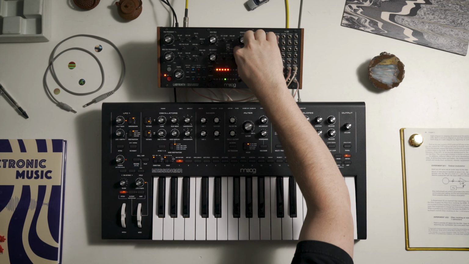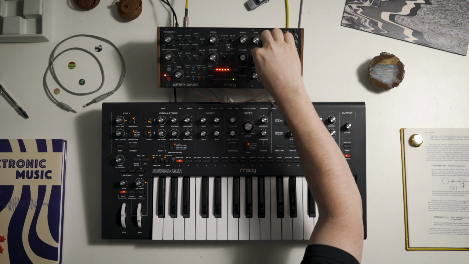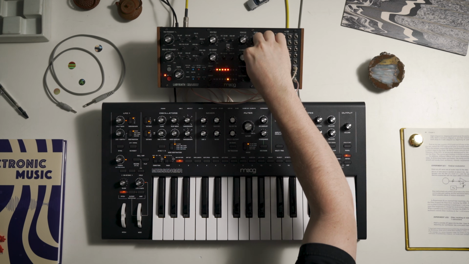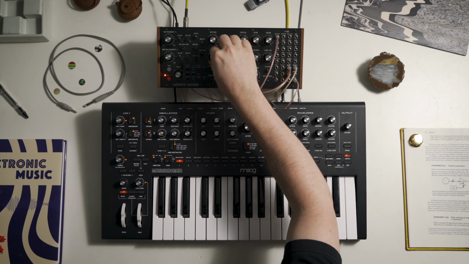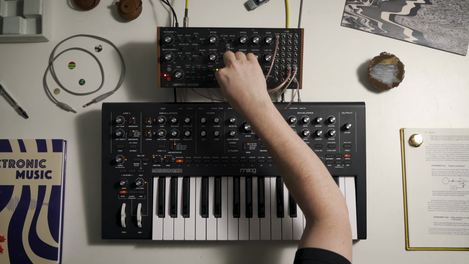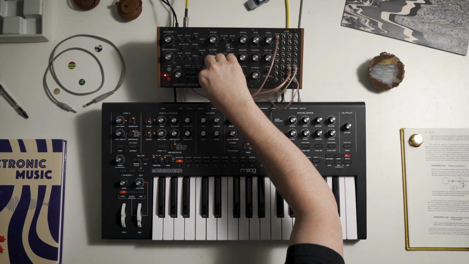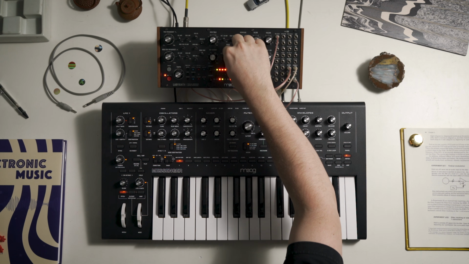I'm going to make sure that my order switch is set so that the wave folder feeds into the filter, and then I'm actually going to set the filter to a band pass. Reduce the resonance a little bit. And now I'm going to turn the corrupt knob up for sequencer 2, and then turn up sequencer 2's control of the filter on Labyrinth.